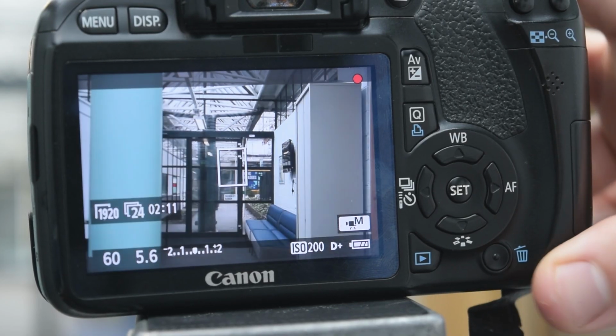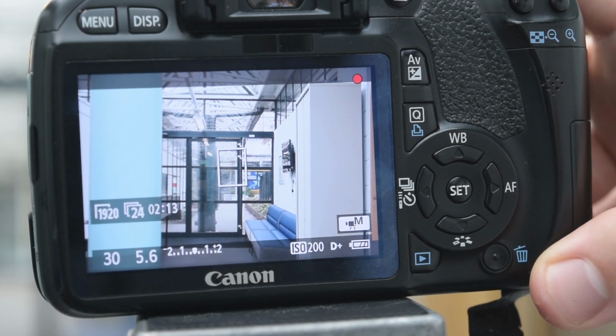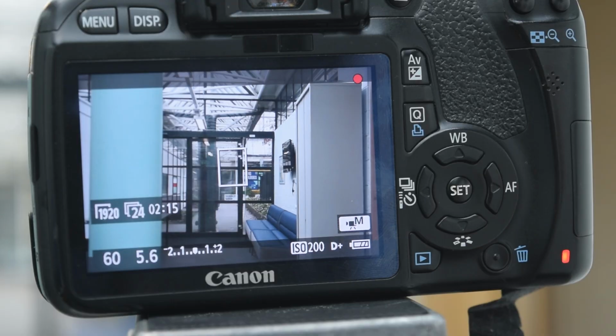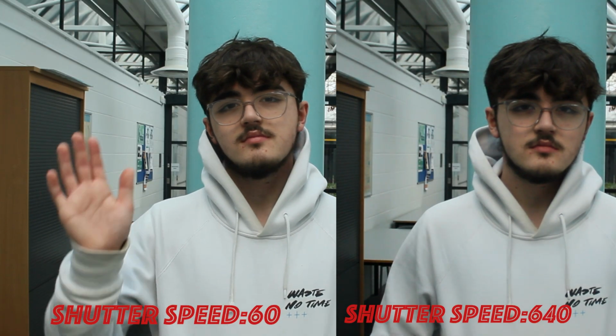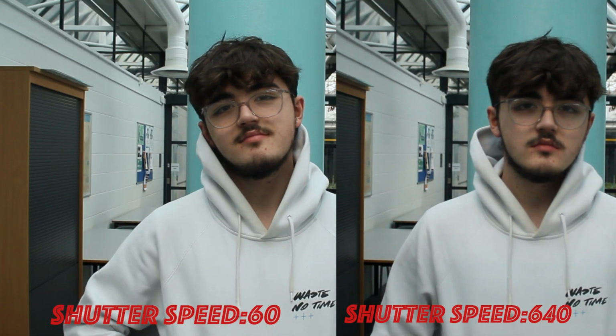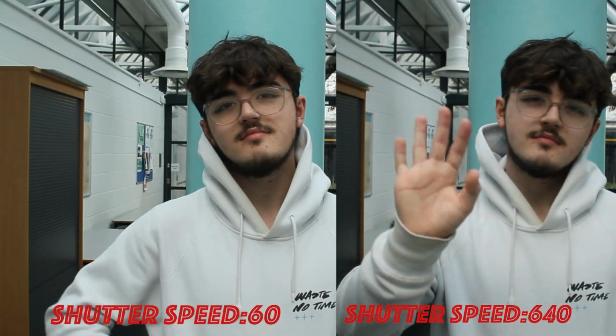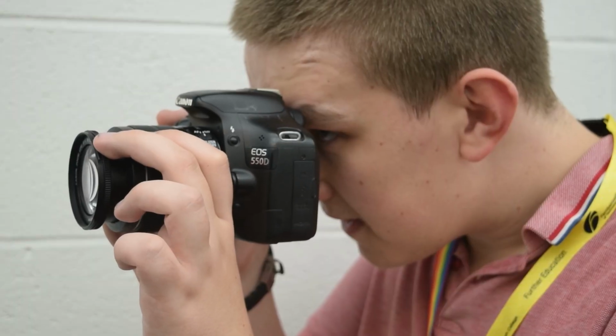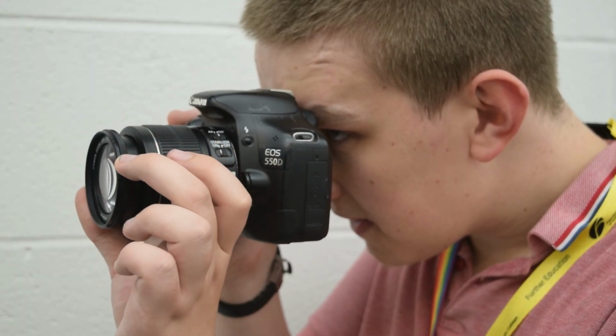One thing to keep in mind when talking about shutter speed is the slower your shutter speed, the more natural looking motion blur you're going to have in your video. Whereas if you have a faster shutter speed, there's going to be less or no motion blur in your video, and that can usually make it look unnatural.